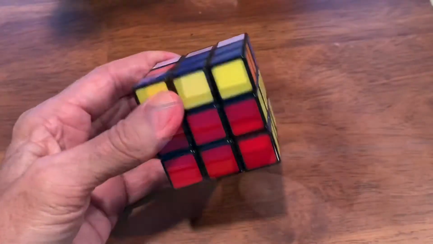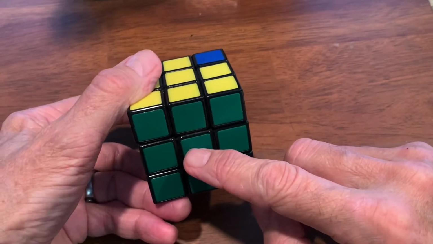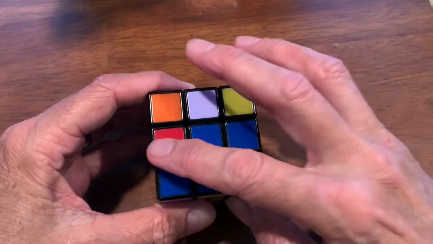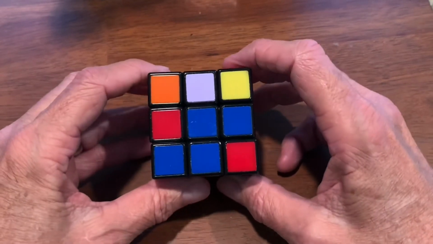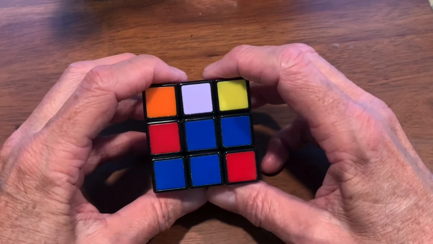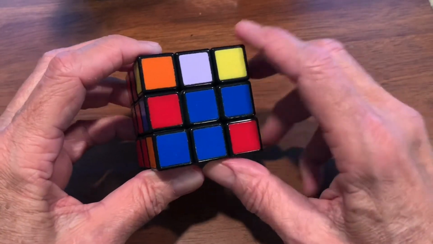Let's move on. The fifth step is sort of like the first step with the green cross. We need to solve a blue cross next. Now, when you go to solve the blue cross, you will notice you will have one of four possible positions of the blue cubes.